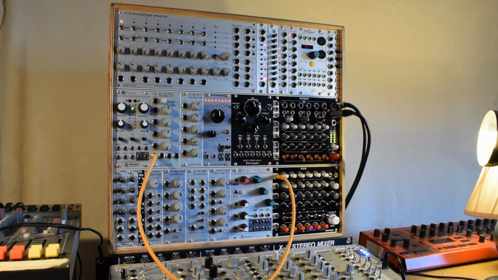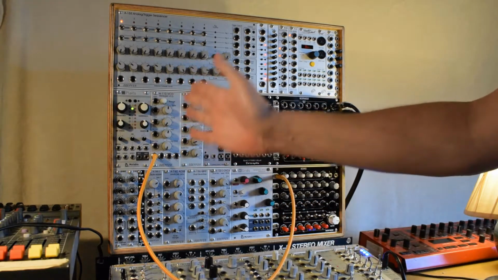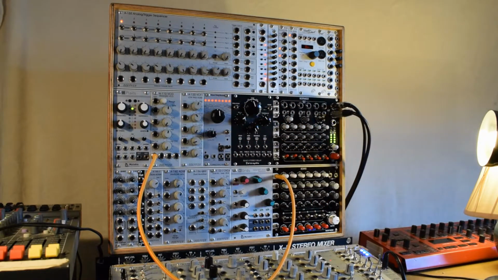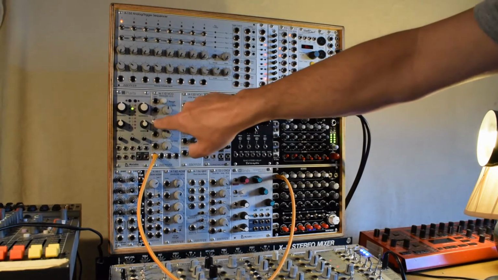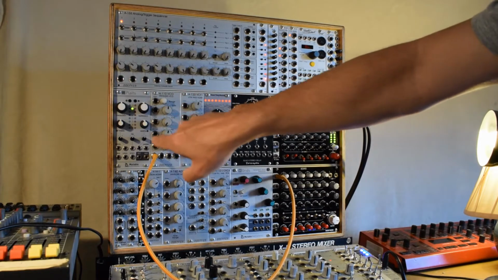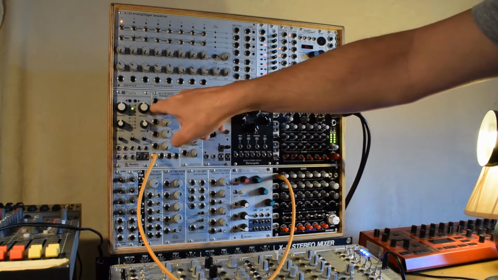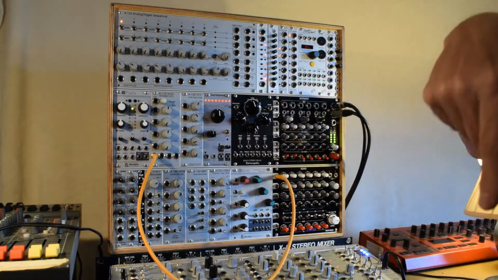Now let's look at what we mean by voltage control. An oscillator producing one pitch like that isn't much use. We need to be able to create different pitches of the note, and we can do that by using these sockets here, which say CV1 and CV2.